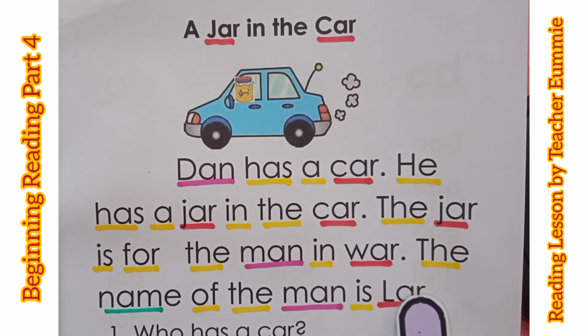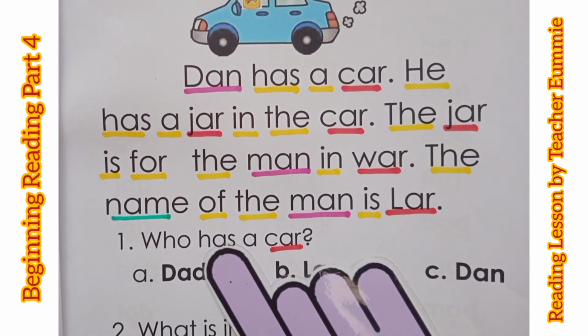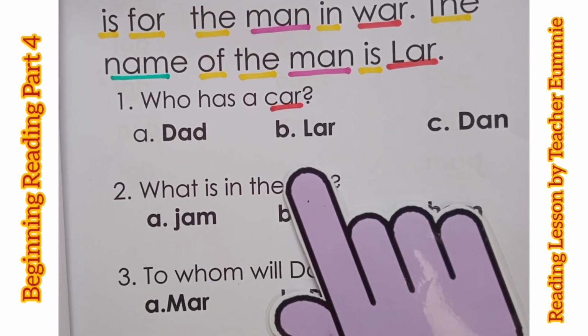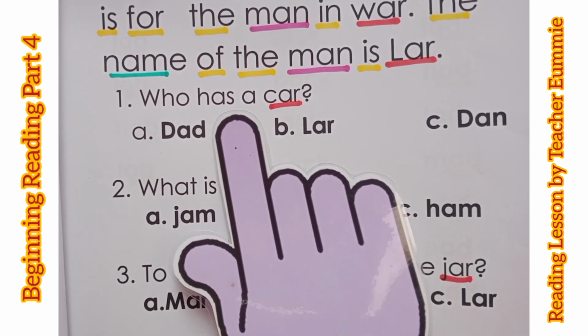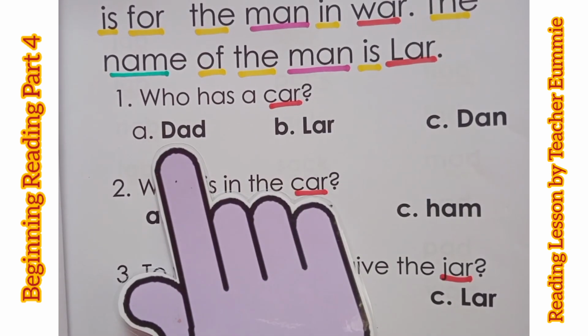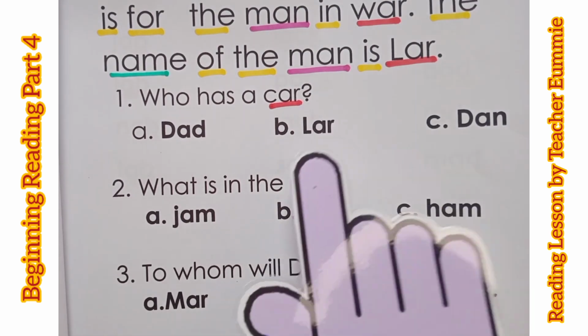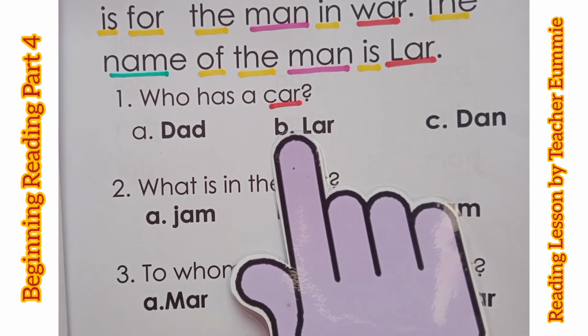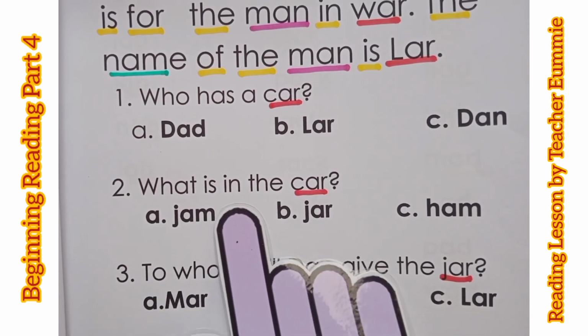Okay, very good. Now let's try to answer some questions about this short paragraph. Okay, number 1. Who has a car? Is it A, Dad, B, Lar, C, Dan? Okay, very good. Dan.